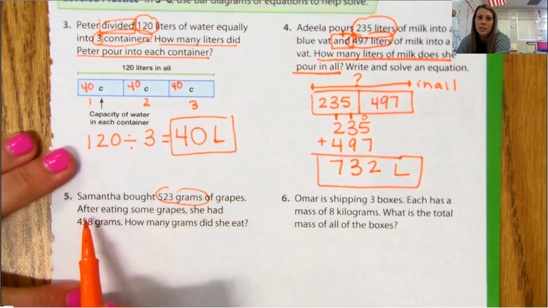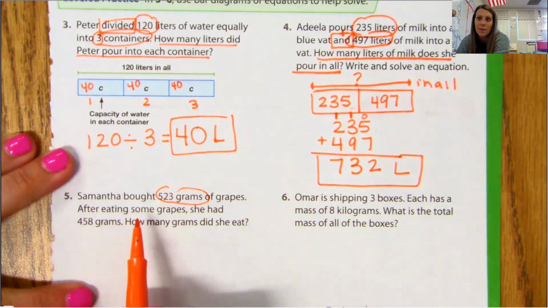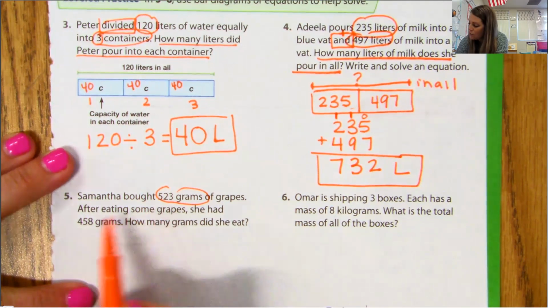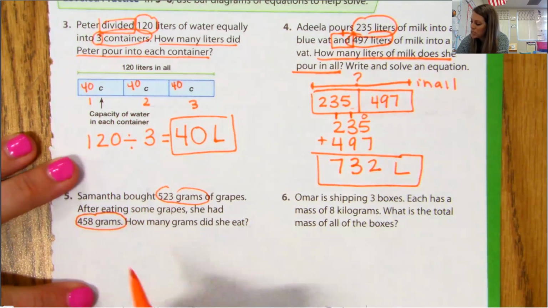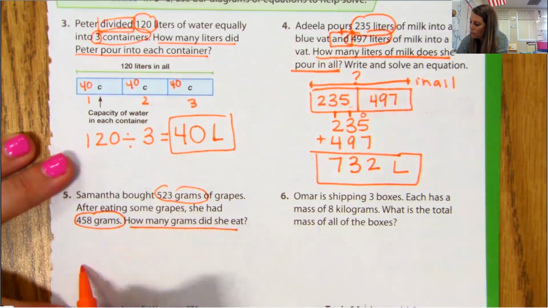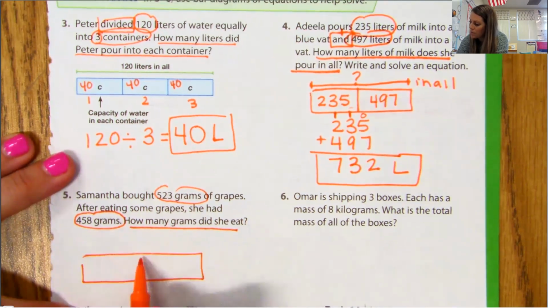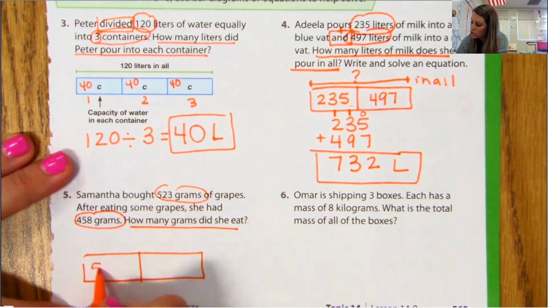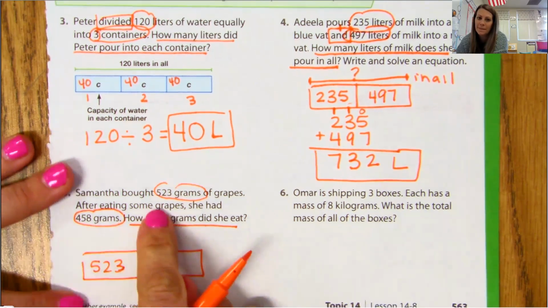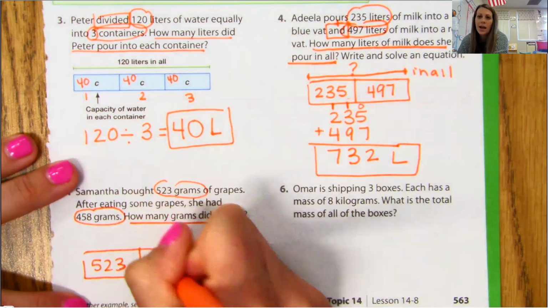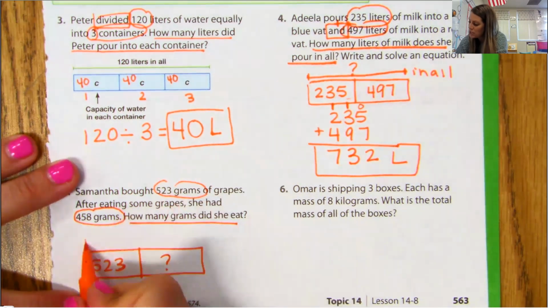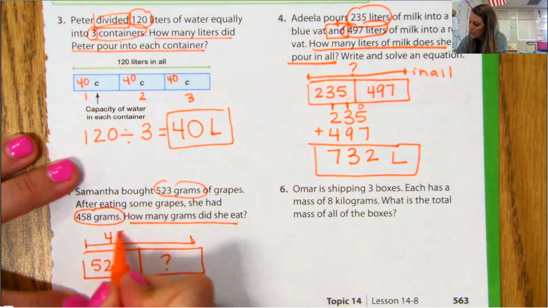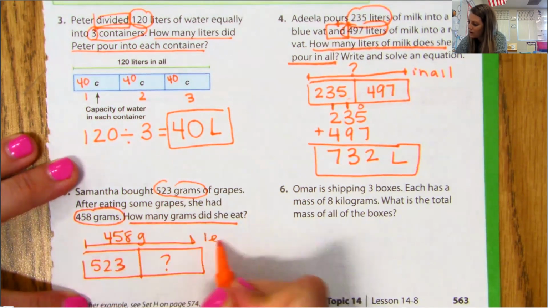After eating some, think about what that might represent. She had 458 grams. How many grams did she eat? All right, well, if we wanted to set it up as our bar diagram, we know she started with 523 grapes, right? She ate some. We don't know how many she ate, right? But after she ate some, she had 458 grams left, right?